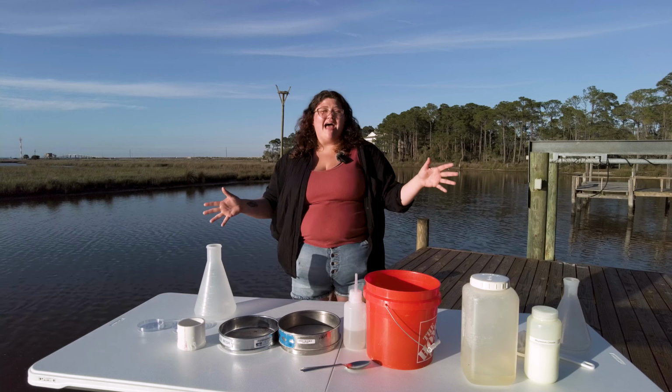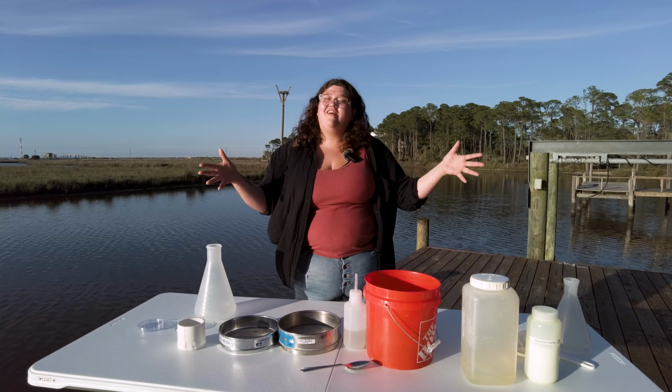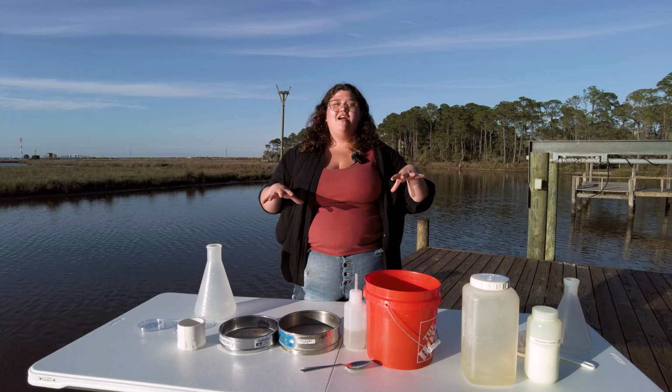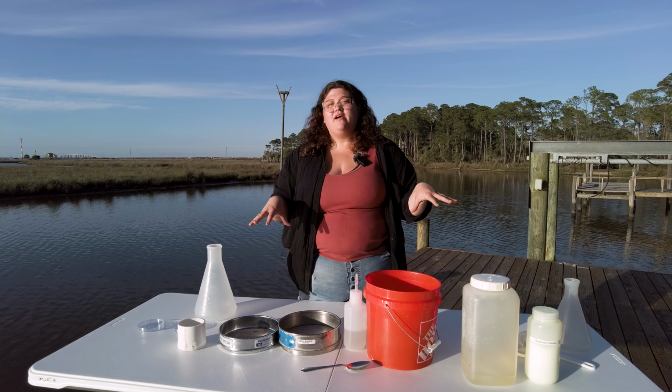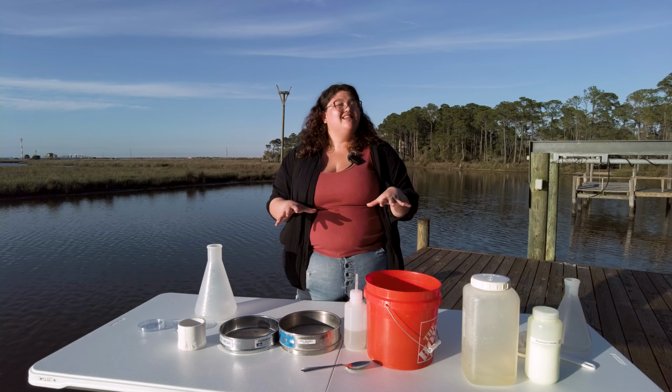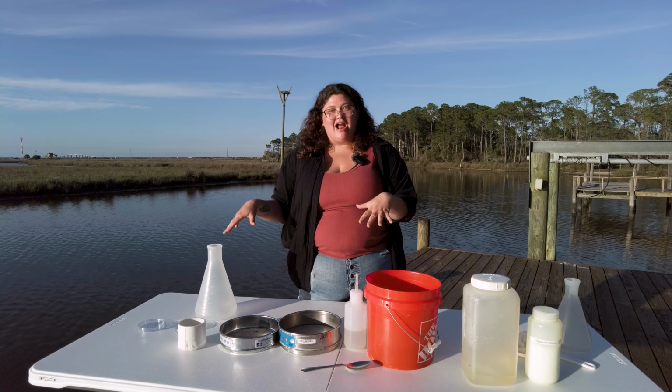Okay, so today we are back again doing some more invertebrate collecting methods, and we are doing specifically meiofauna collection, or small marine invertebrate collection, the method of magnesium chloride relaxation and extraction.